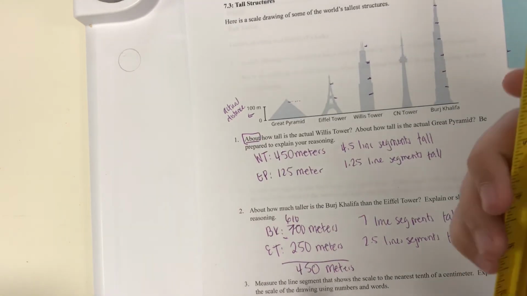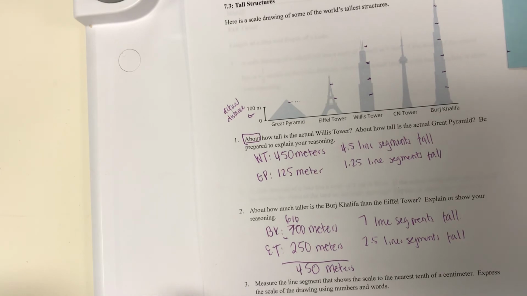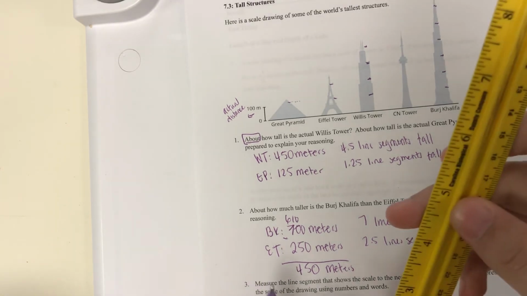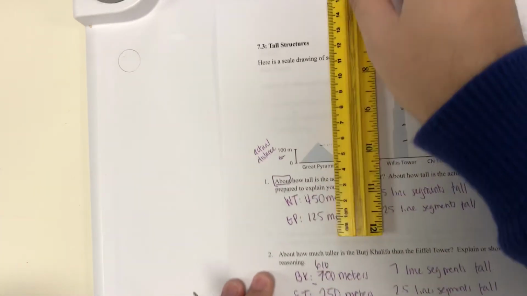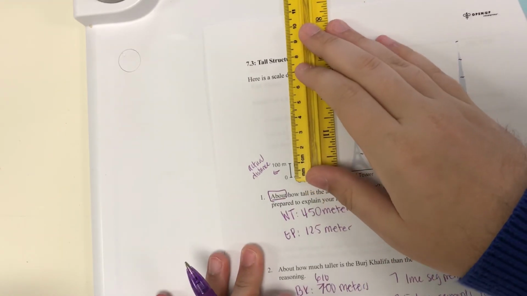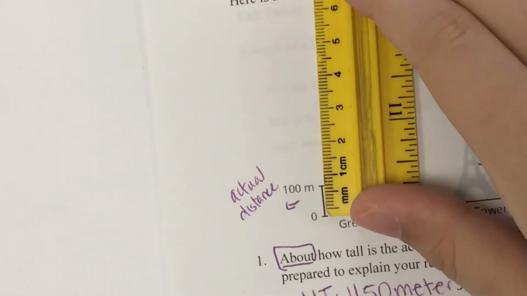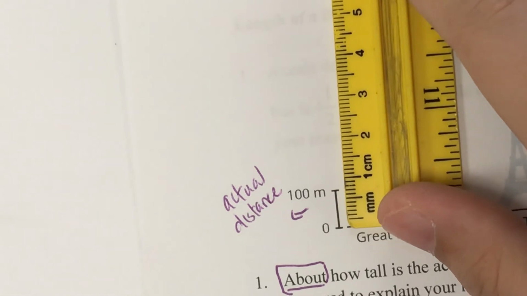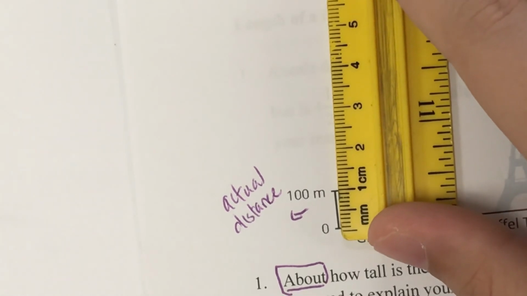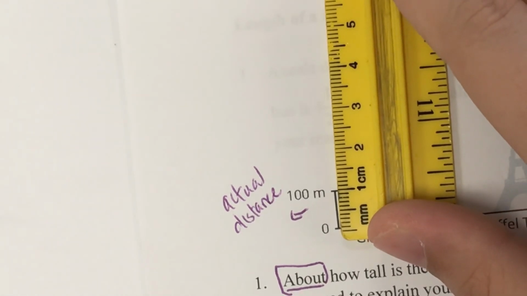So what we're going to do now says measure the line segment that shows the scale to the nearest tenth of a centimeter. So we're measuring this to the nearest tenth of a centimeter. So I'm going to zoom in here because I'm sure that people will not think that I'm doing this right. So this looks like about 9/10. So 9/10 of a centimeter equals 100 meters.